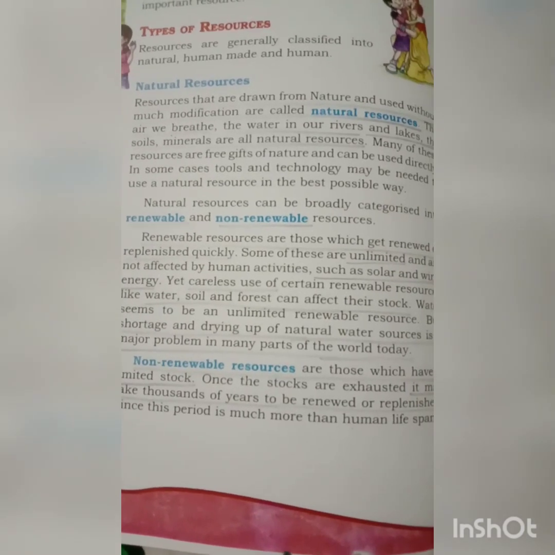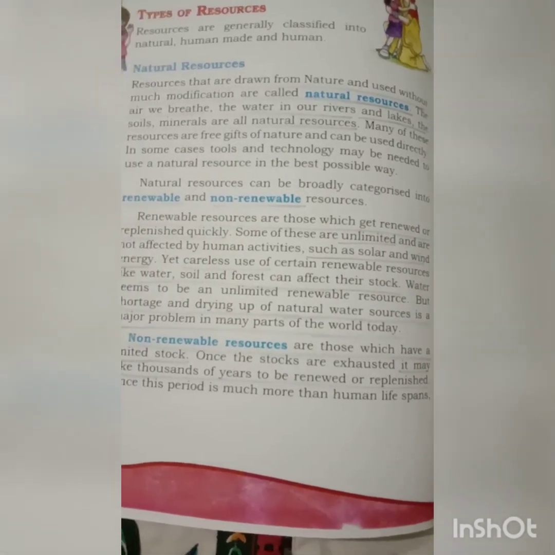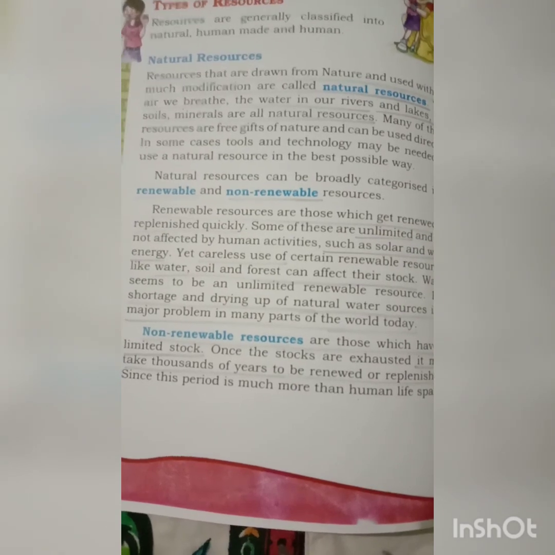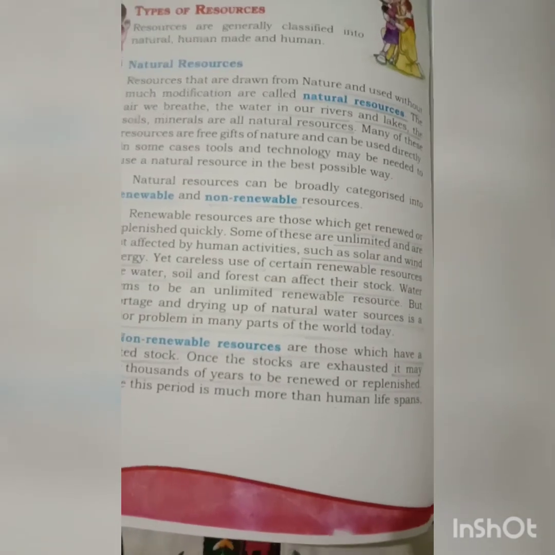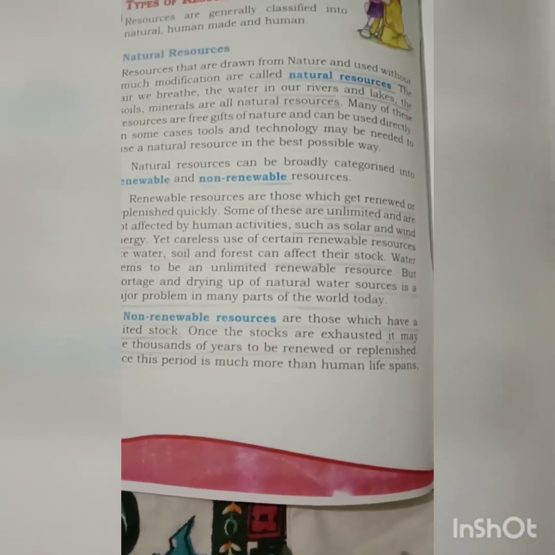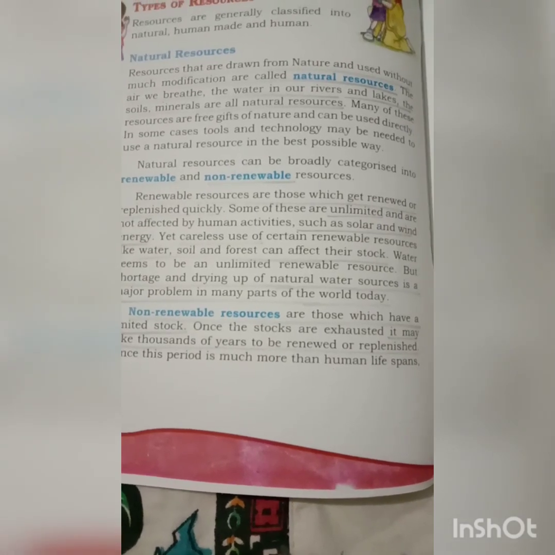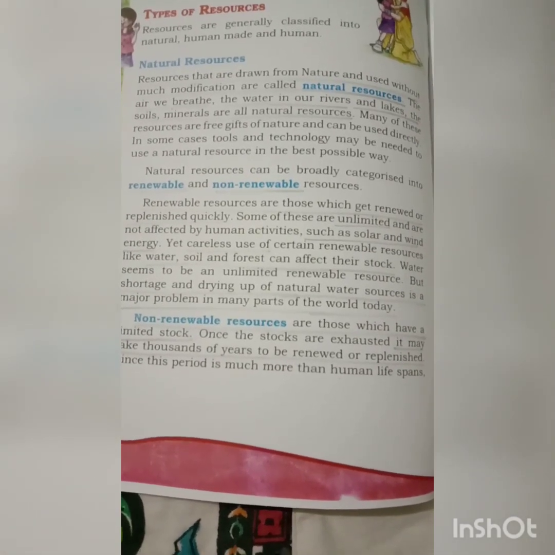Renewable resources are those which get renewed or replenished quickly. That means we can make them again. They can be recycled. Some sources are unlimited and are not affected by human activities. That is our solar and wind energy. You can see that resources like water, soil and forest can have their stock affected.